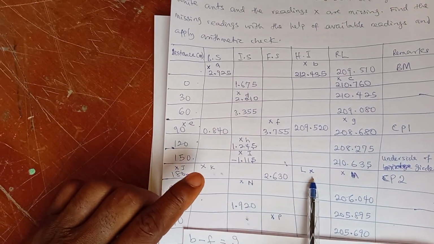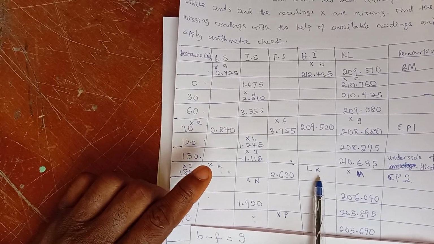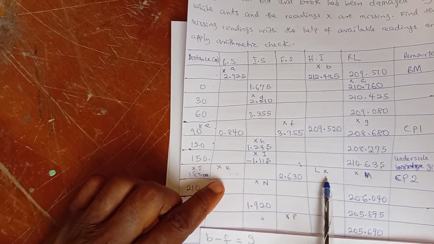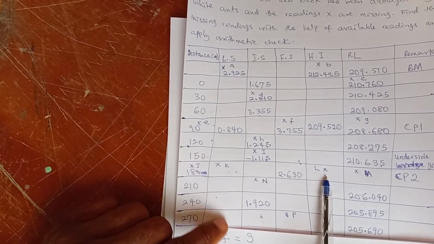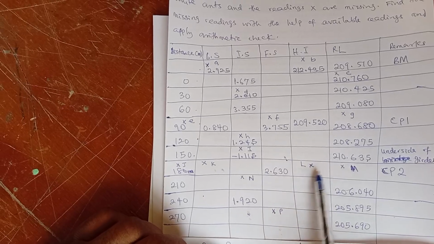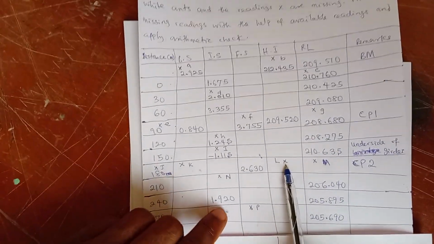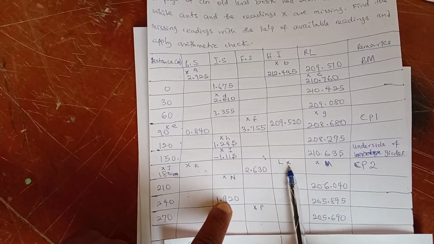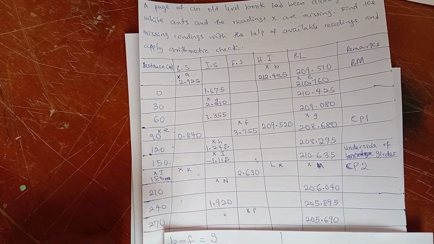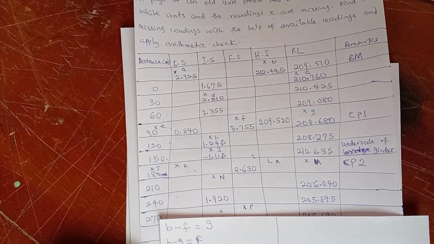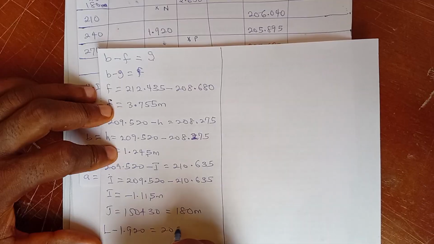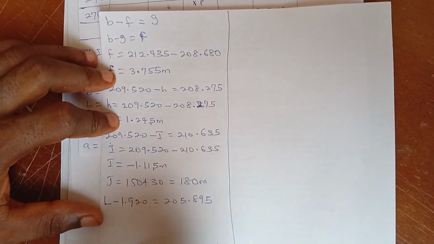We've not gotten K. L minus 1.920. Now, we don't know this height of instrument, but we know that this height of instrument minus this intermediate sight can give us this reduced level. That is, L minus 1.920 gives us 205.895.